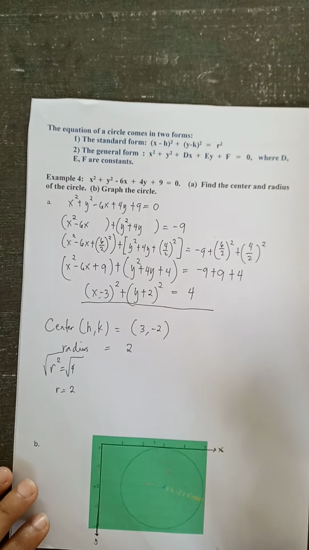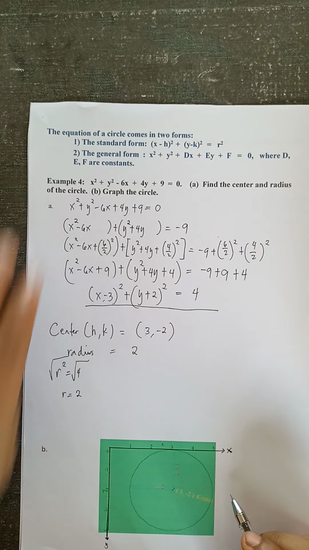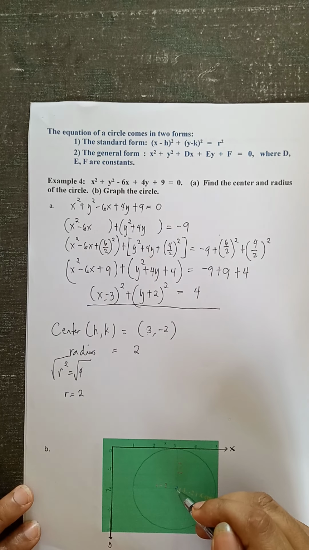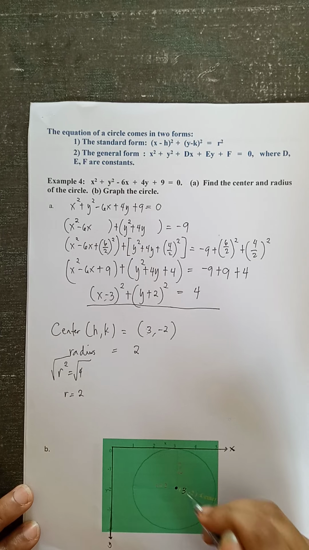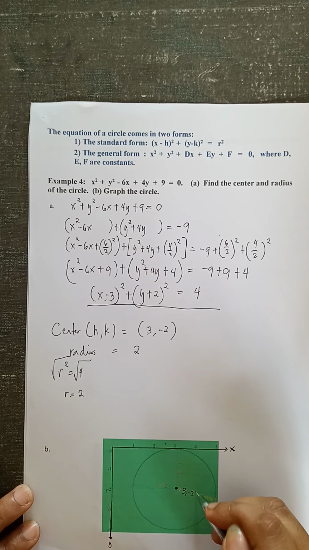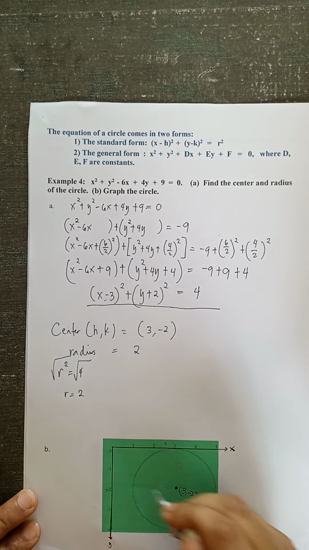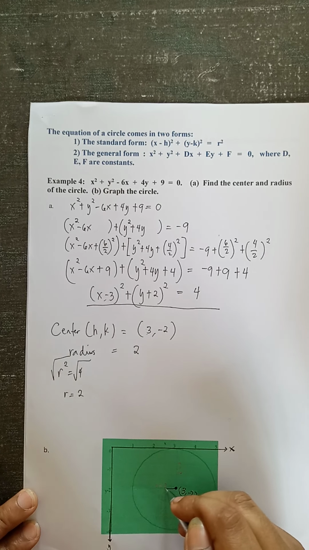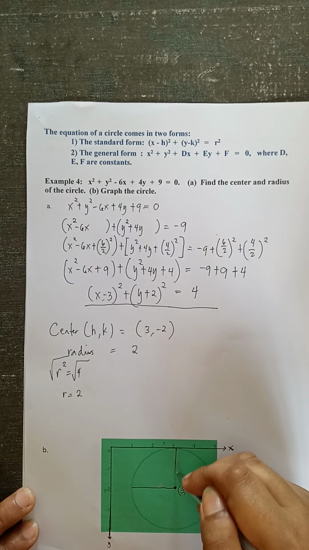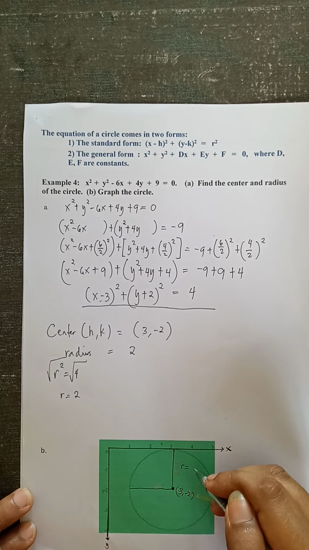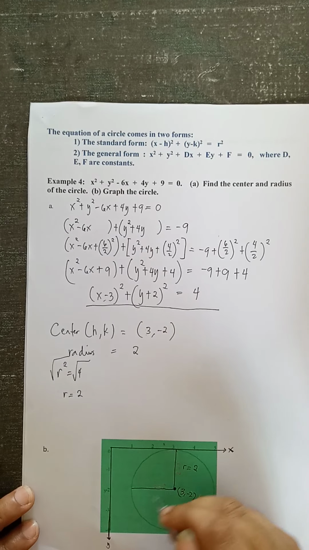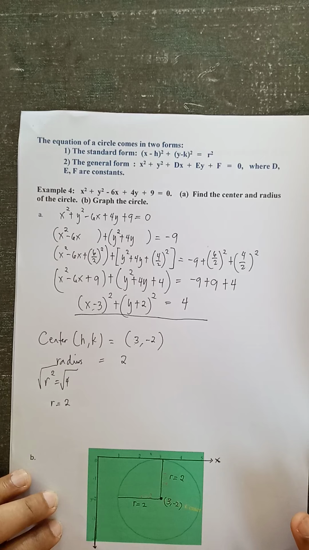So this will be the graph of our example number 4, where we have 3 and negative 2 as the center. And from the center to any point of the circle measured is equal to 2. Mao na siya, radius is equal to 2. Okay? So last example.